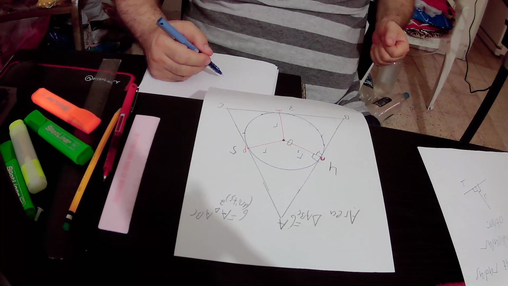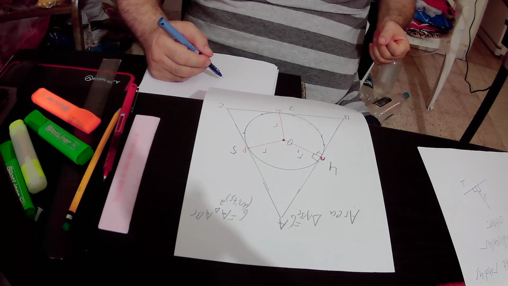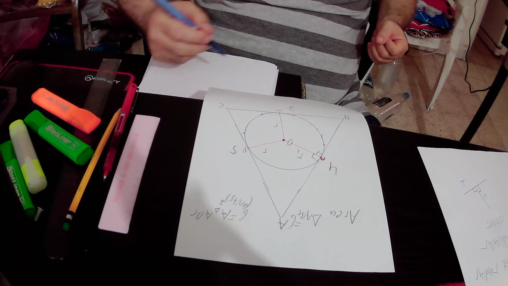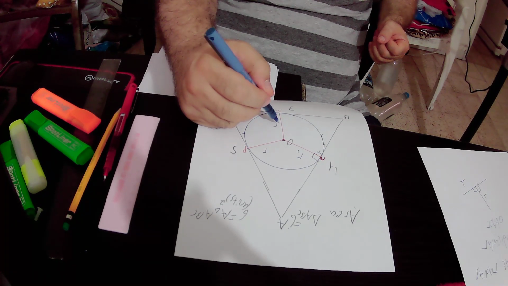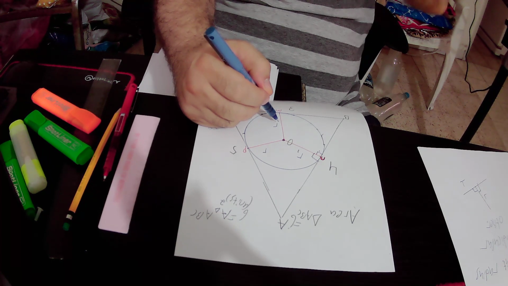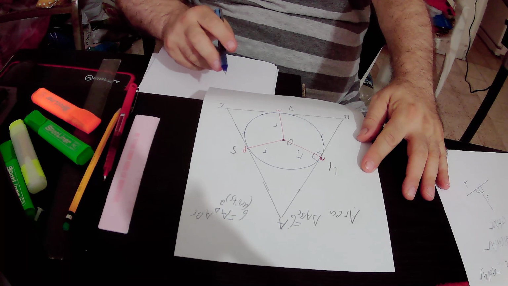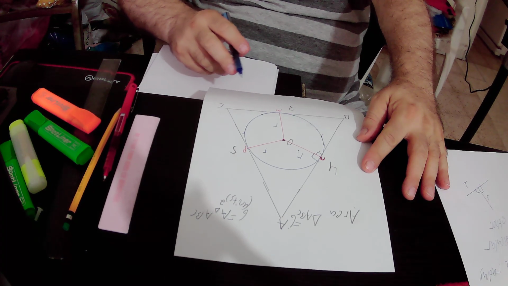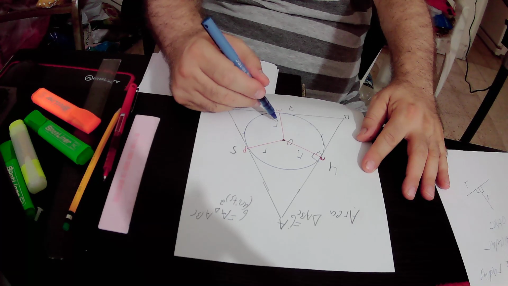Okay? And for the same reason, line segment MO is the radius of this circle, and side BC of the triangle is tangent to this radius.